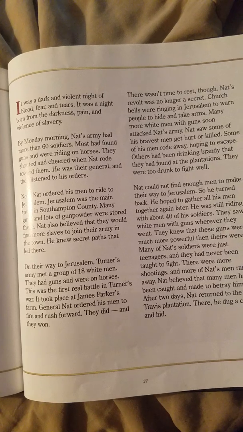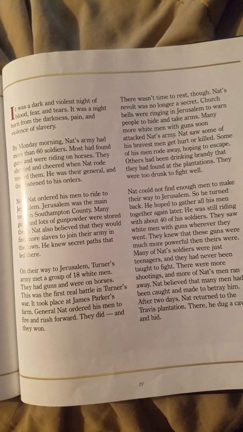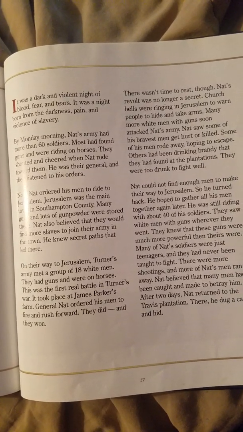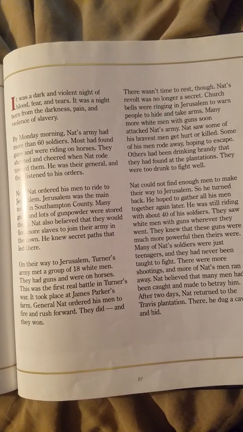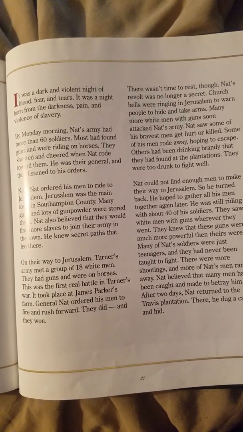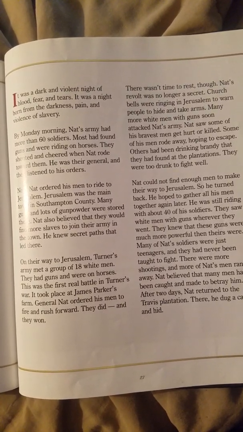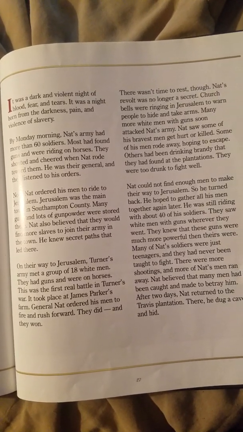Now Nat ordered his men to ride to Jerusalem. Jerusalem was the main town in Southampton County. Many guns and lots of gunpowder were stored there. Nat also believed that they would find more slaves to join their army in the town. He knew secret paths that led there.